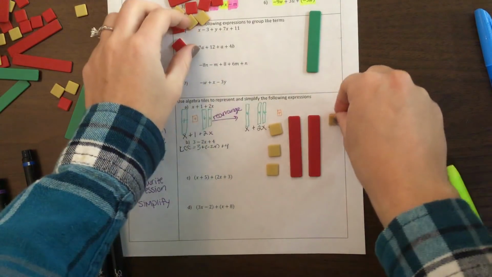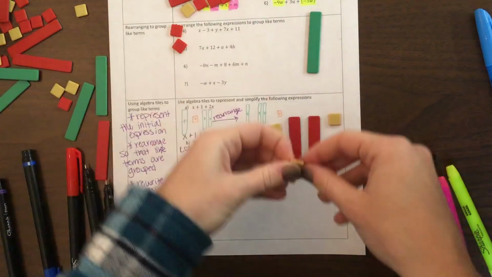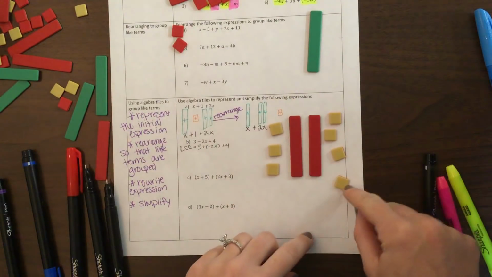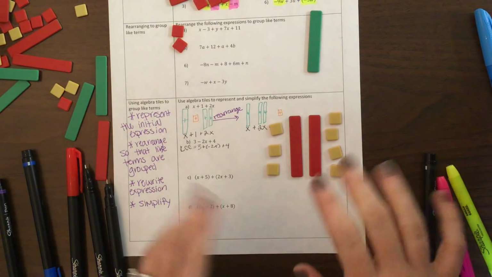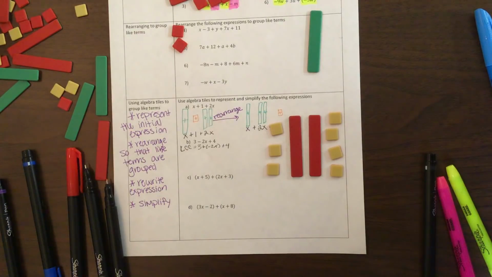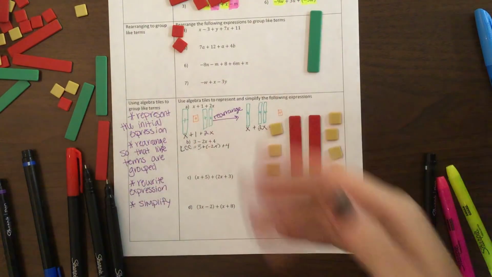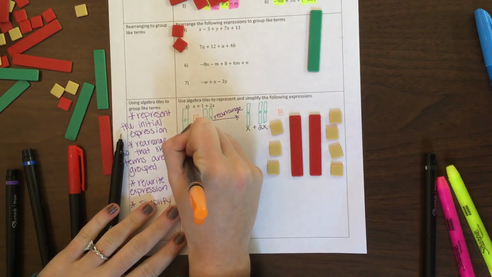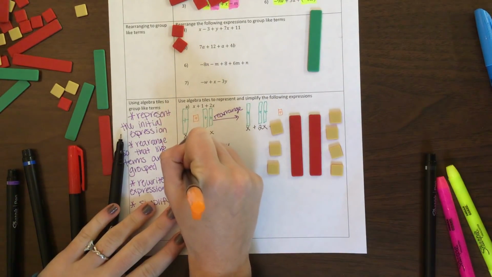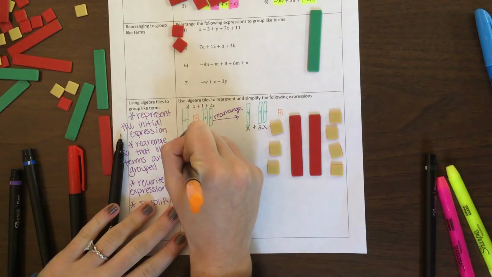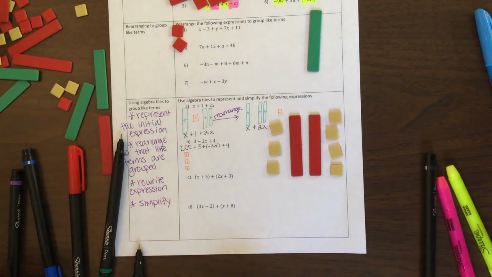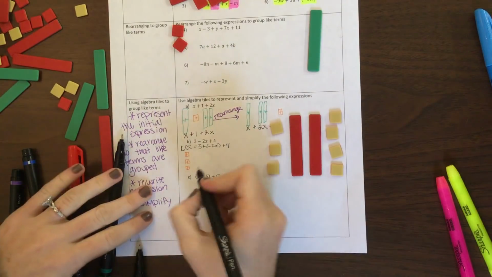So I need to grab 4 positive ones. So it should look like that. Then all I'm going to do is go back over here and draw what it looks like. So I have 3 squares that are all positive. So I drew 3 squares with plus signs in them. I'm going to label it 3.